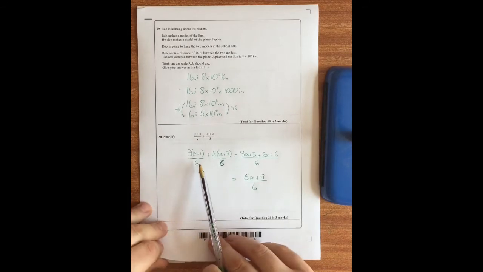Question 20. Simplify x plus 1 over 2 plus x plus 3 over 3. Just like adding normal fractions, we need a common denominator. So if we multiply this first fraction by 3, we get 3 brackets x plus 1 over 6. Multiply the second one by 2, we get 2 brackets x plus 3 over 6. Expanding these brackets and putting it together, we get 3x plus 3 plus 2x plus 6 over 6. And simplify this together, we get 5x plus 9 over 6. Full marks.